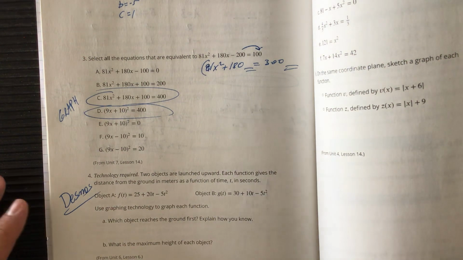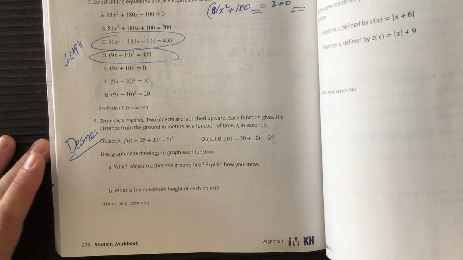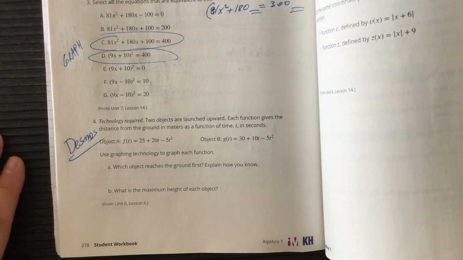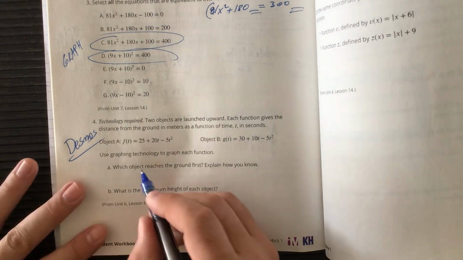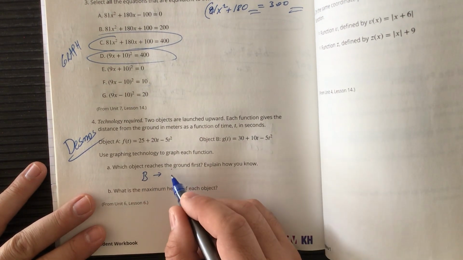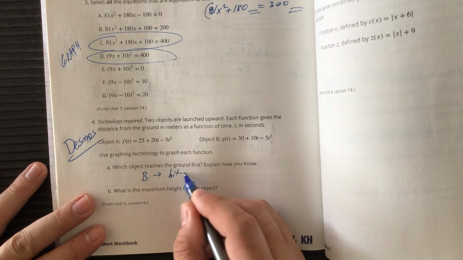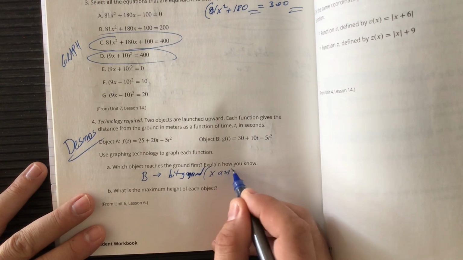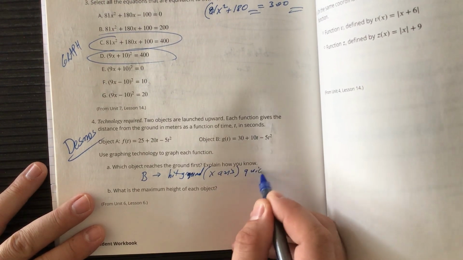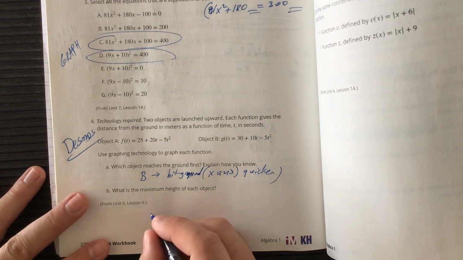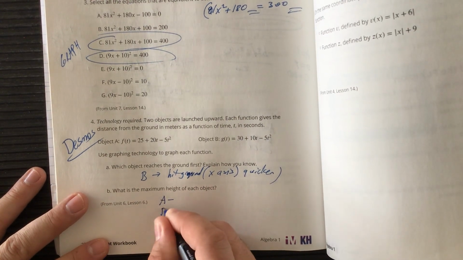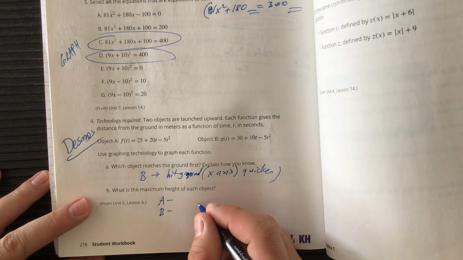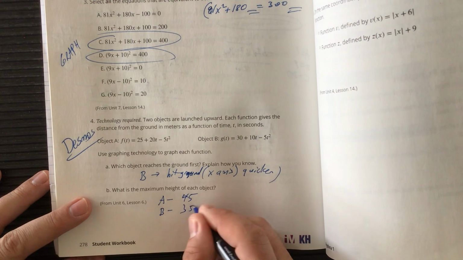So question number 4, again, that is the same, using Desmos. Which object reached the ground first? So if you looked at the graph, which one reached the ground first? B. Hit ground or x-axis quicker. Maximum height of each object. Again, that would be shown in your graph. Maximum height A, 45, B, and that's in feet.